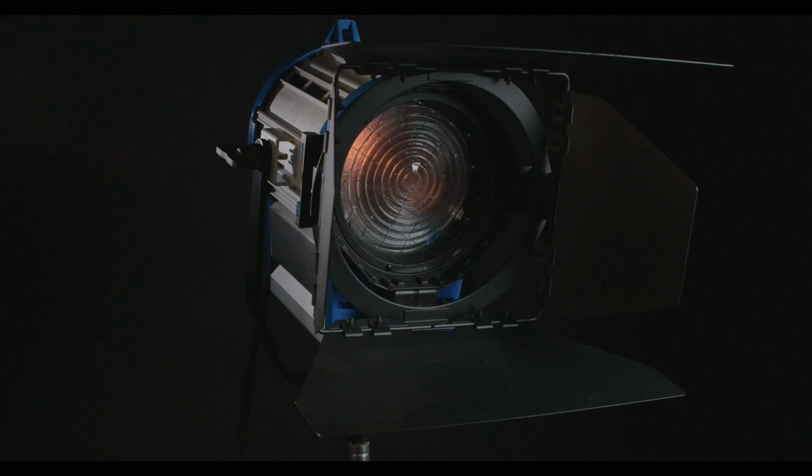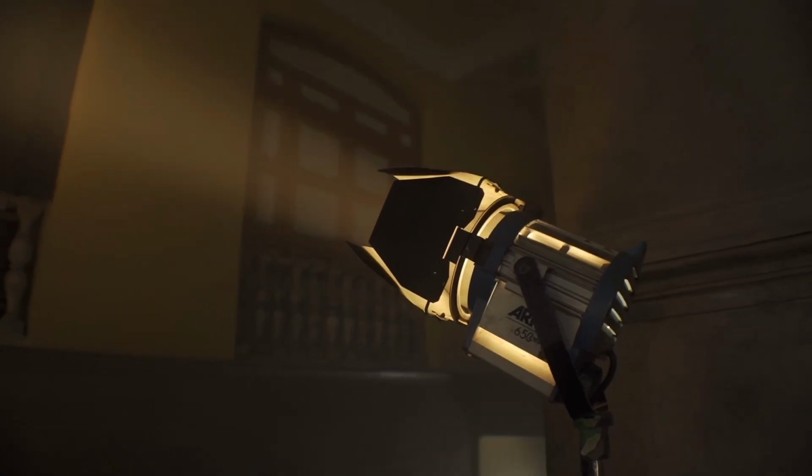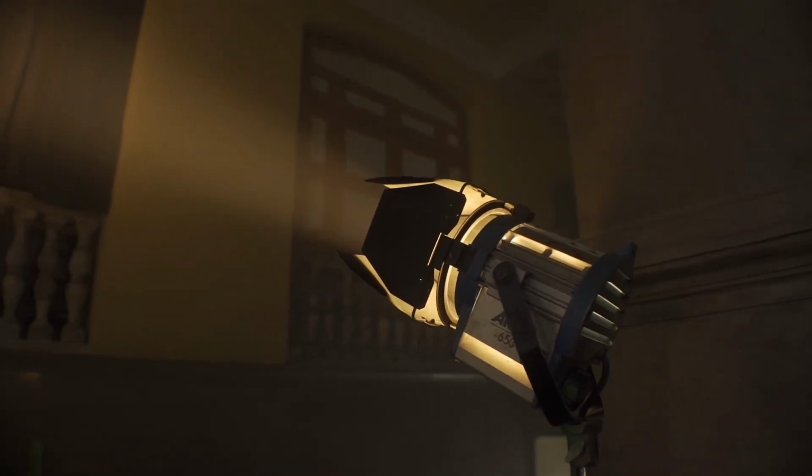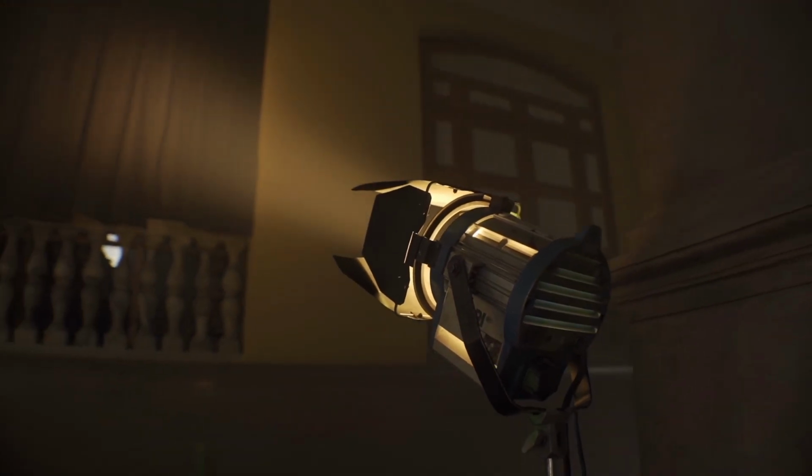The first type is the Fresnel light. It consists of a lamp positioned between a Fresnel lens and a reflector. This type of light forms a controllable beam with a soft edge. Fresnel lights can use LED, tungsten or metal halide source.